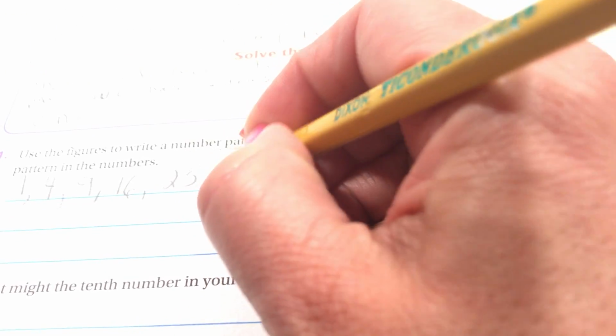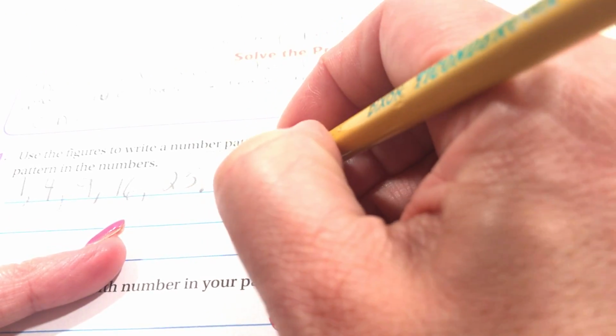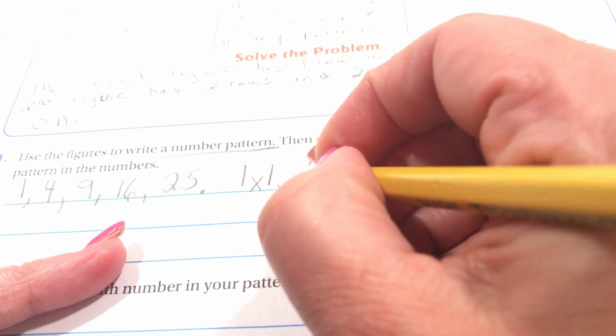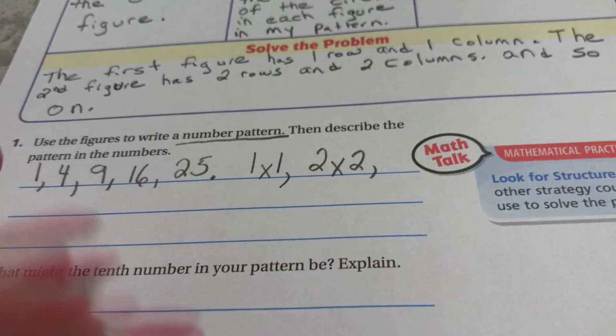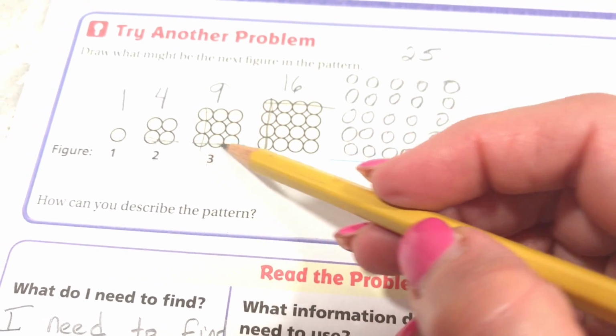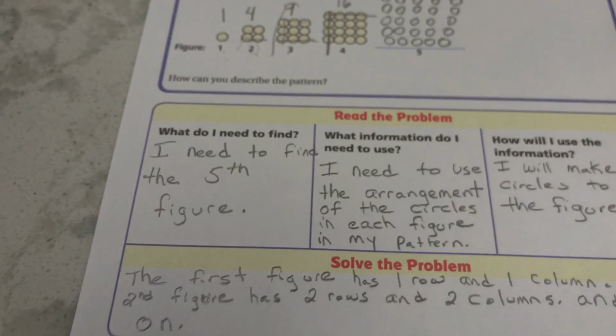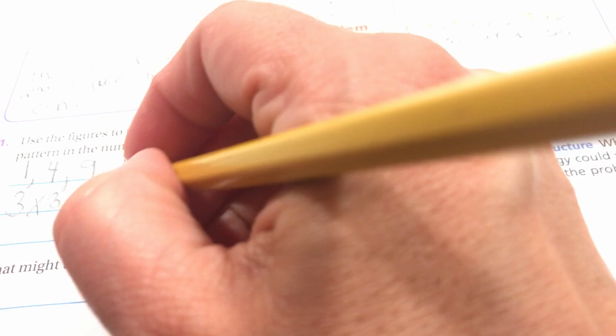You might have a different one, but I'm going to put 1 times 1, comma. My next one is 2 times 2, comma. Or this is the array, isn't it? Because the next one is 3 times 3, looking at it like an array. Go back up here again. 3 times 3, going down and going over. The next one would be 4 times 4 and 5 times 5. That's how I can do it. And so on.